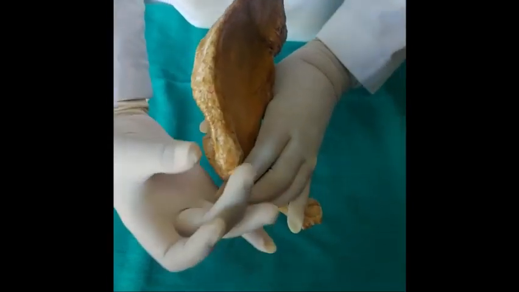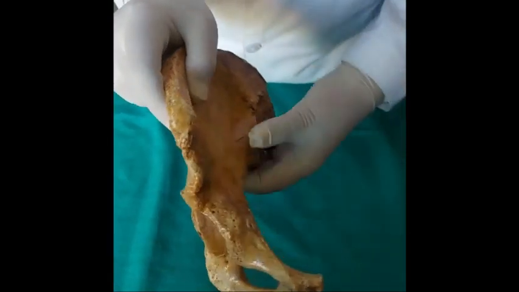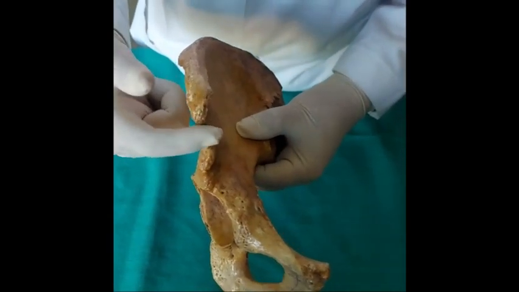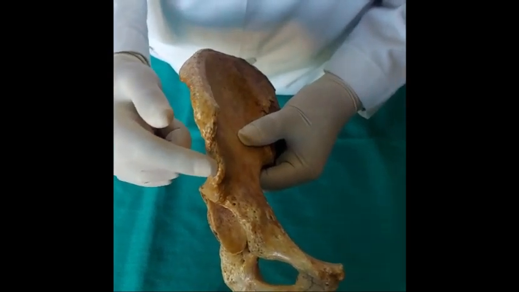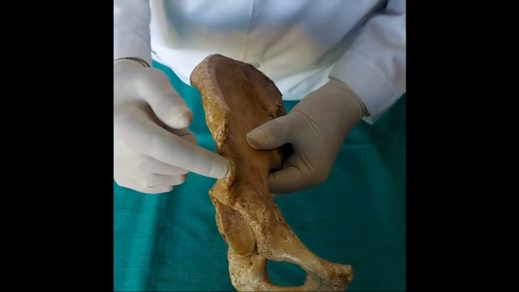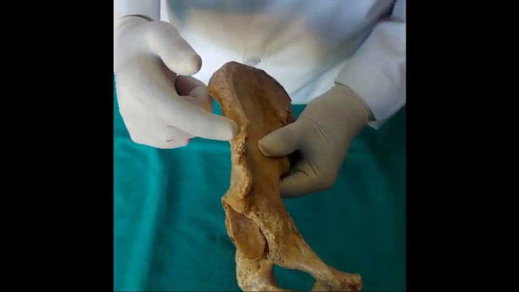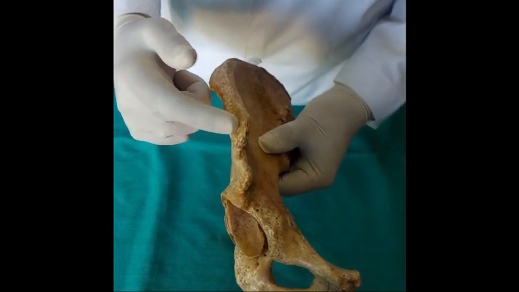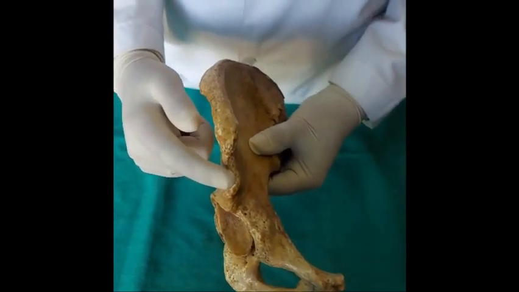Iliac crest, we know the anterior end is called the anterior superior iliac spine. Below the anterior superior iliac spine there is a faint shallow notch, and below it one more projection is there. This is called the anterior inferior iliac spine. Anterior superior iliac spine provides attachment to one muscle and ligament. Anterior inferior iliac spine also provides attachment to one muscle and ligament.